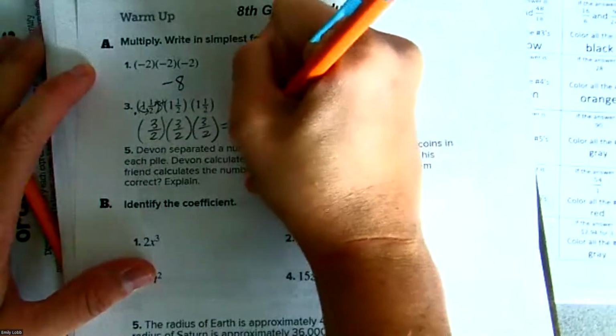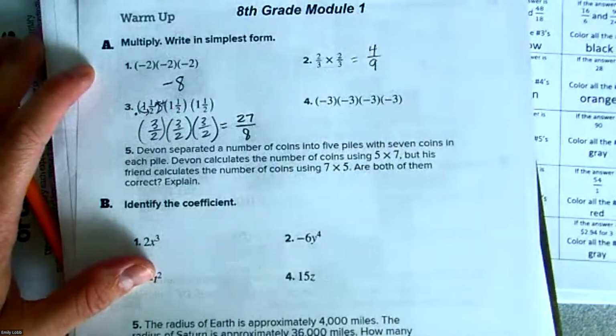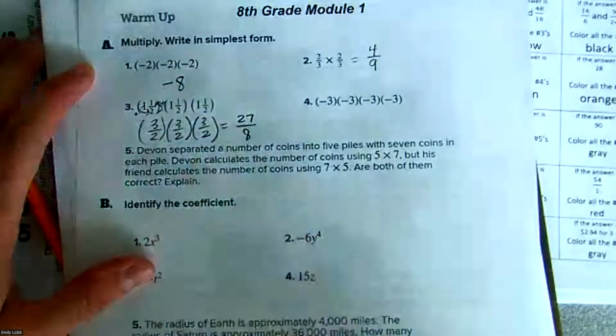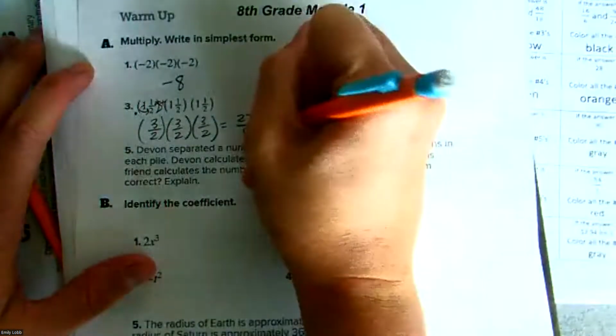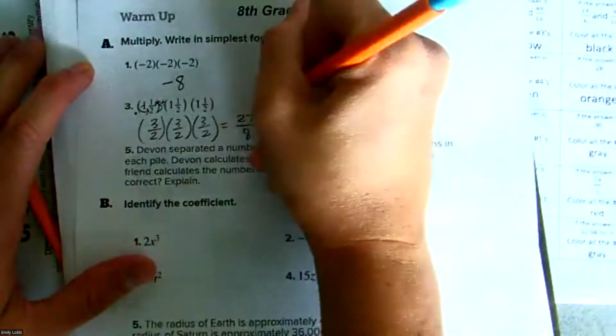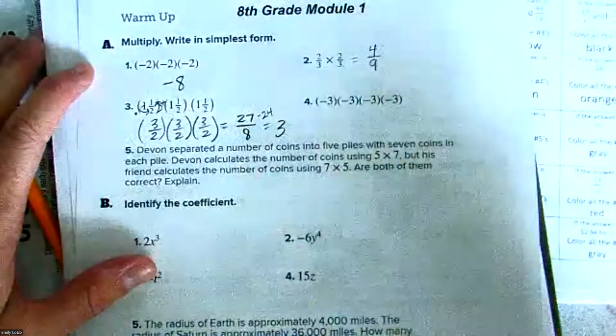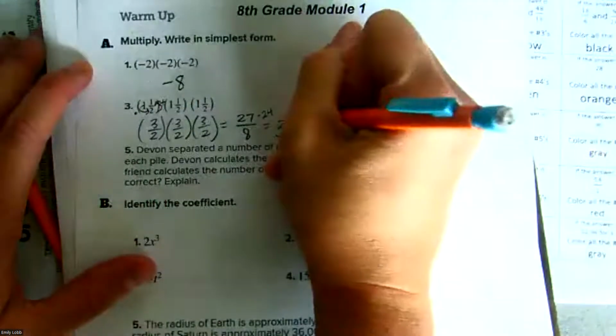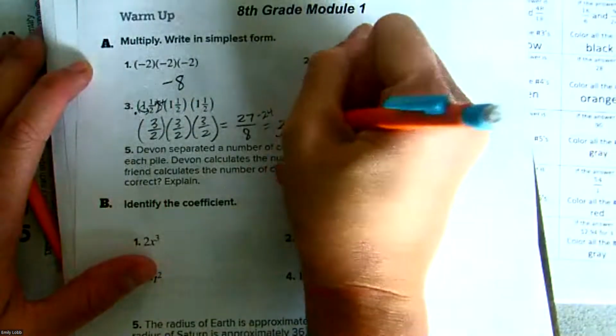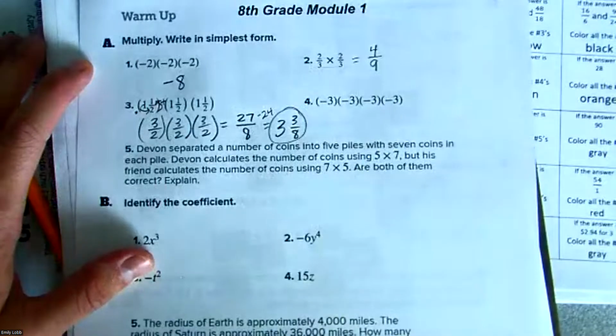So if we simplify this improper fraction, we're asking how many groups of 8 can I take out of 27? 2, and then another one. So we can take a full 3 out because 3 times 8 is 24. That leaves me with a remainder of how many? 3 eighths. Yep, 3 and 3 eighths would be my answer for number 3.